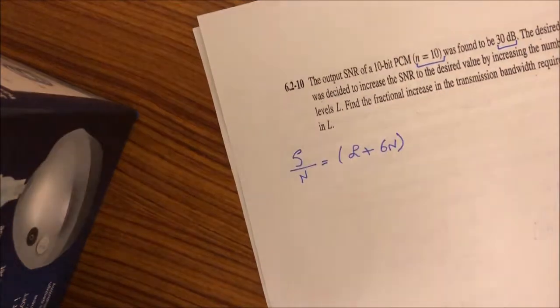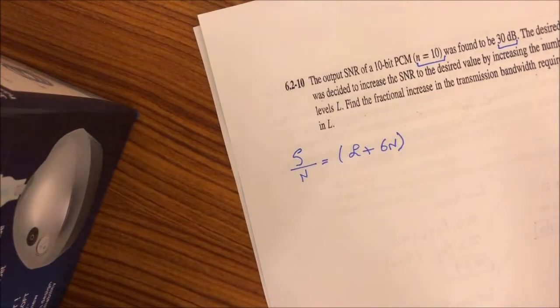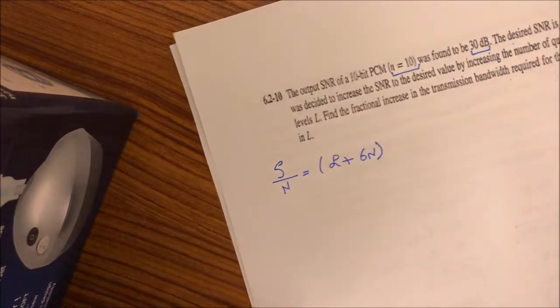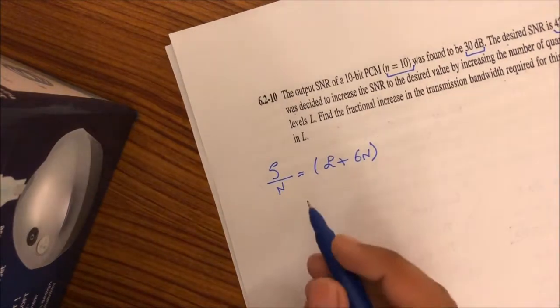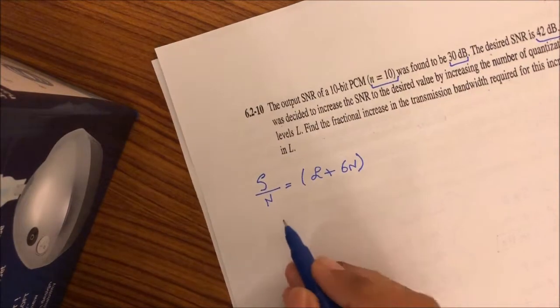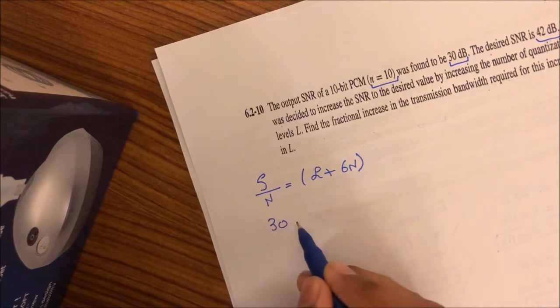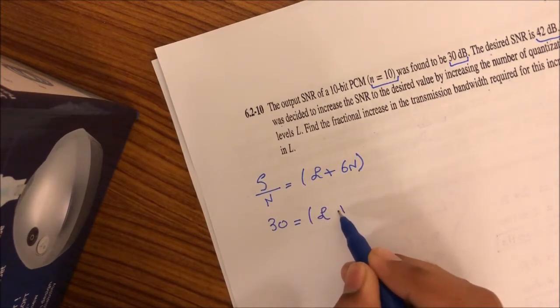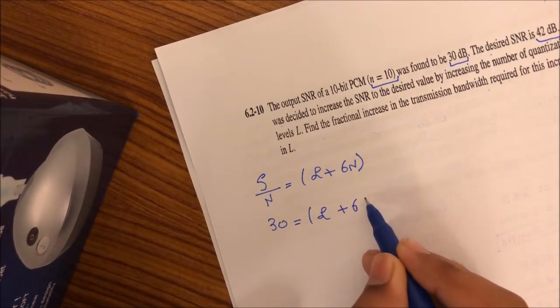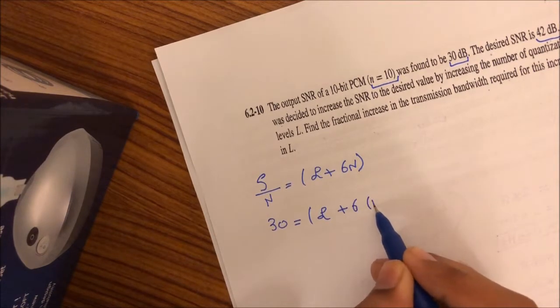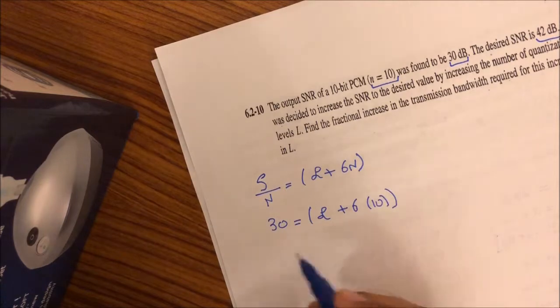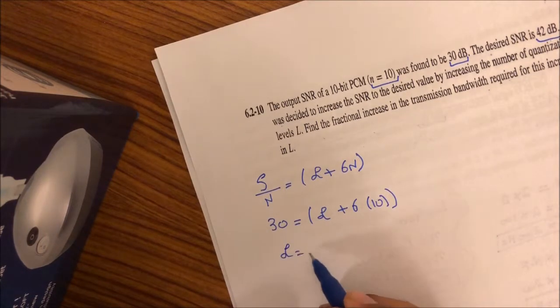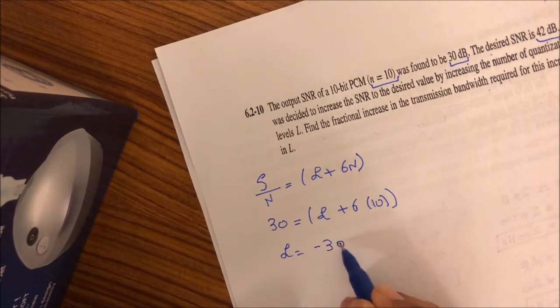So there are two ways to go about this. I will be telling you both of the techniques. First will be very easy: substitute the values and calculate the alpha here. So first, the signal to noise ratio is 30 dB, so we'll substitute 30 here. We don't know the alpha value, it's a constant. We know the value of n, that's the number of bits, that is 10. So here alpha will turn out to be minus 30.